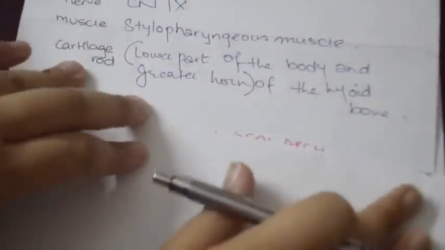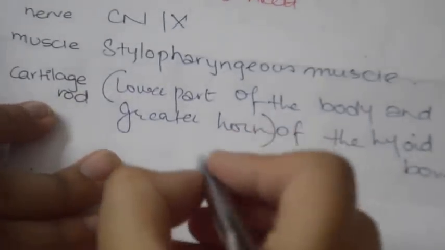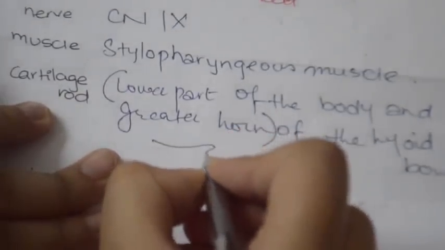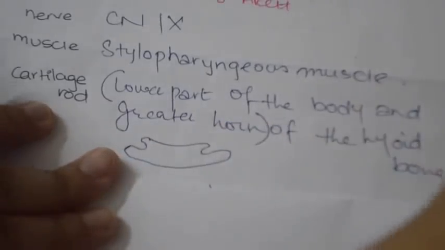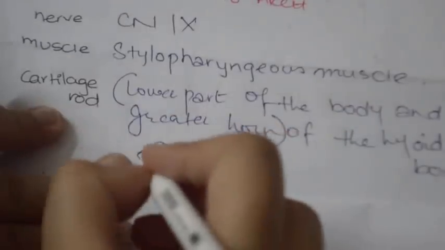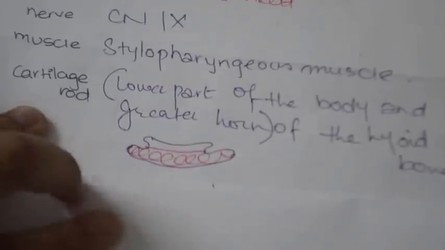I'd like to show how it's made. So this is how it is made. Okay, so this part, I'd like to show you the distribution over here. This is the part which is formed by the third pharyngeal arch.